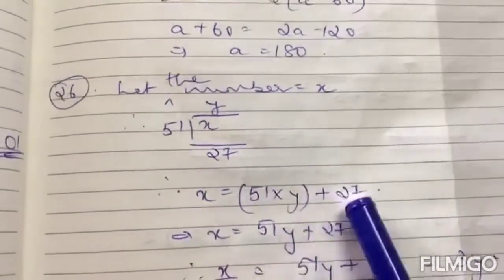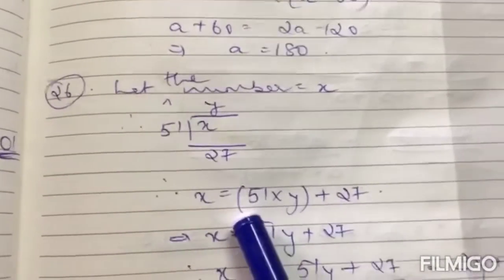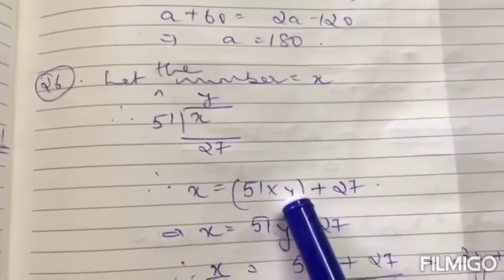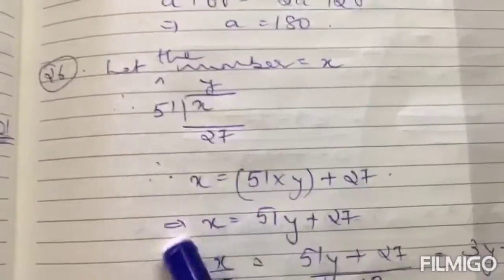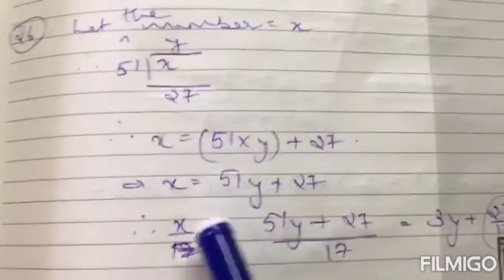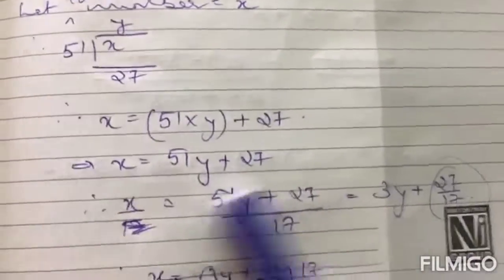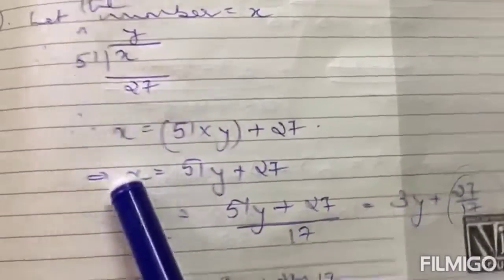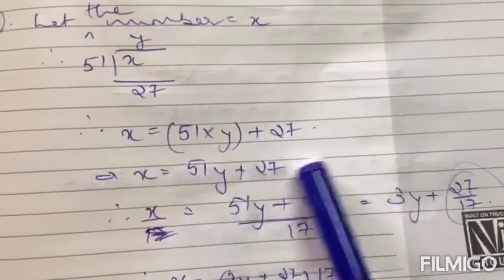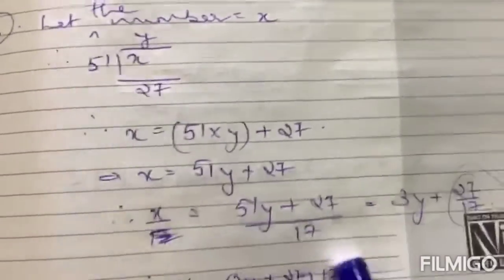Now we have discussed this before, that dividend is equal to divisor into quotient plus remainder. So we can write it like this. Now they are saying if we divide x by 17, what will be the remainder? Okay, so that means this whole thing is also divided by 17, right? Let us see how we can divide it. Now normally we don't do this, but I'm just showing it for understanding purposes.